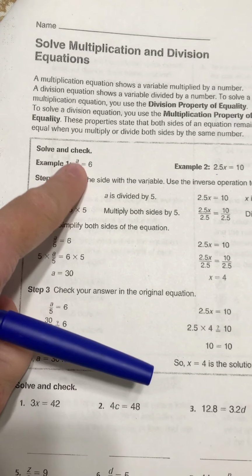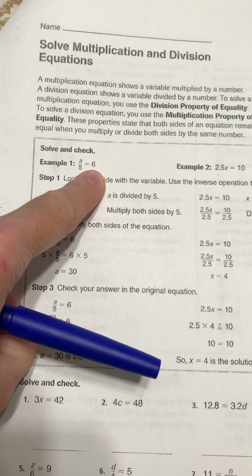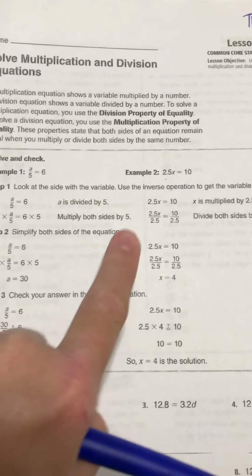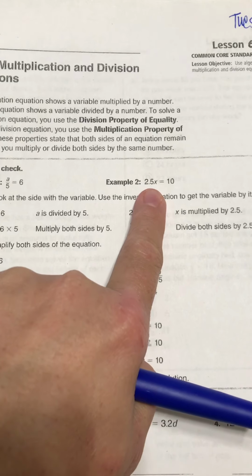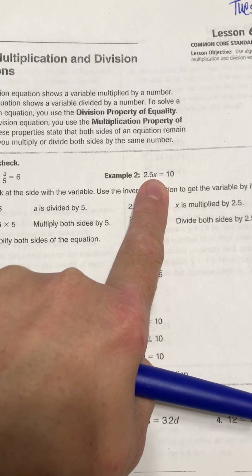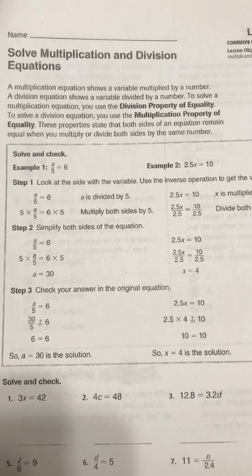So when we do this division, whatever the value of a is, it should equal a value of 6 as the equation. So the other example on this side shows 2.5 times x. So remember, a number next to a variable means times. We're multiplying. Equals 10.